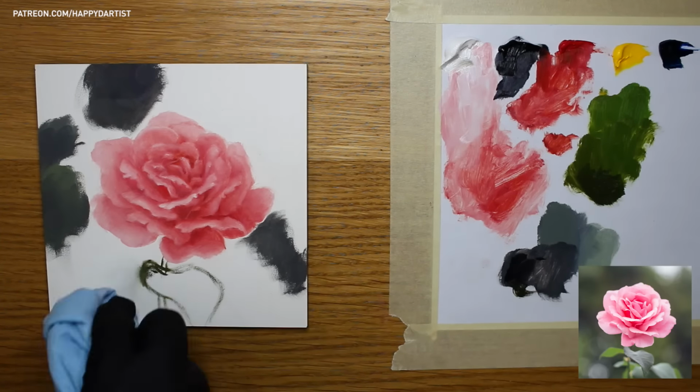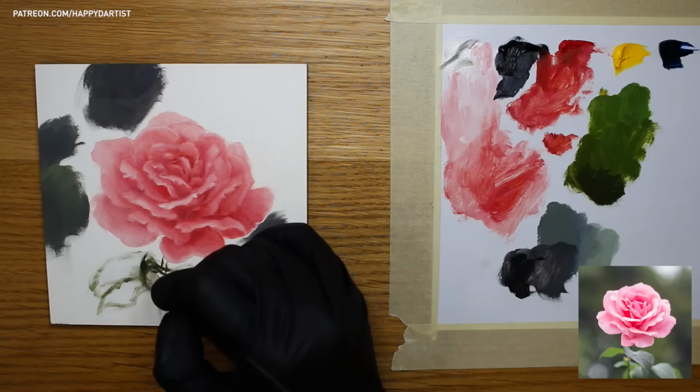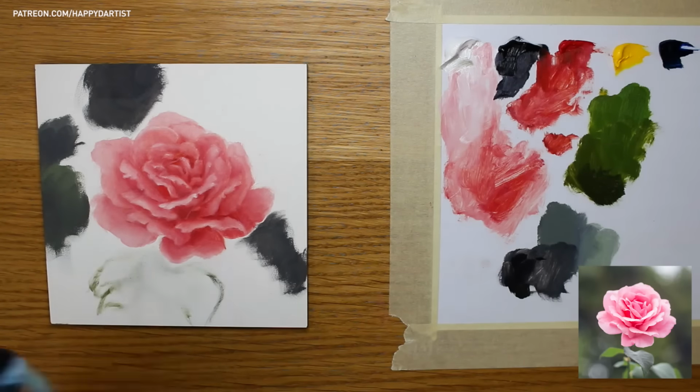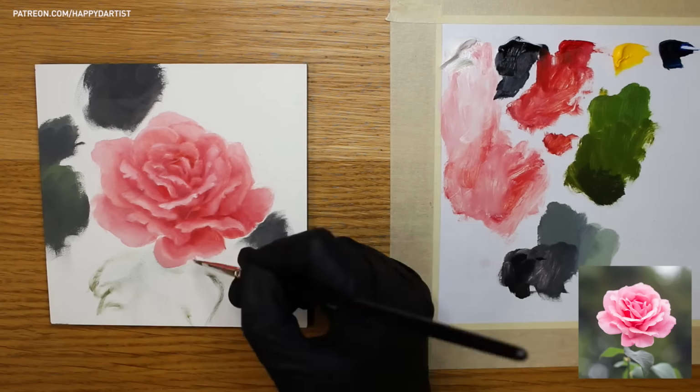For this part, I am using a bigger brush, still a filbert, and I'm just trying to follow the exact same technique as I did for the rose petals, where I roughly sketch out the outlines to place every item compositionally where they should be.